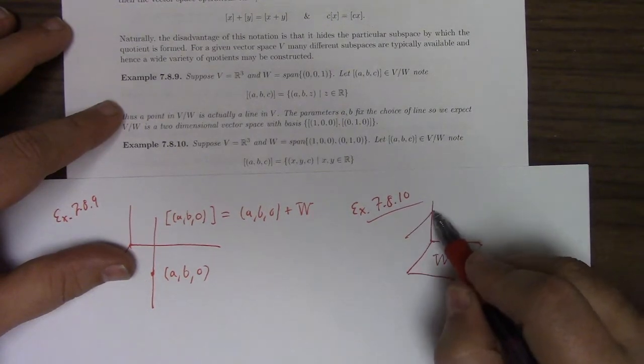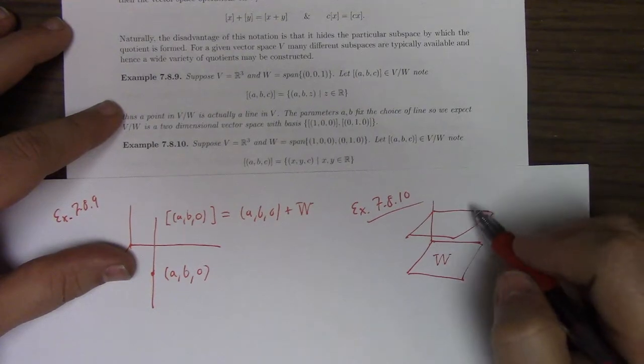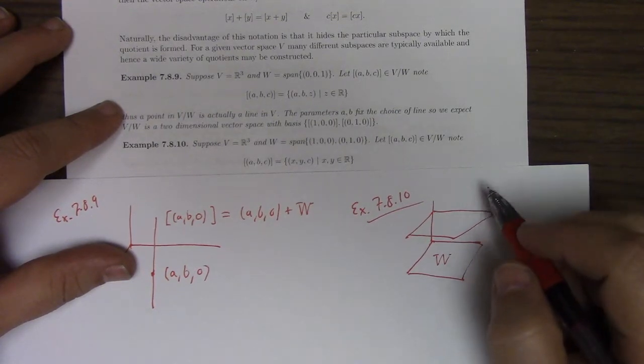And so a typical coset would be something like this.